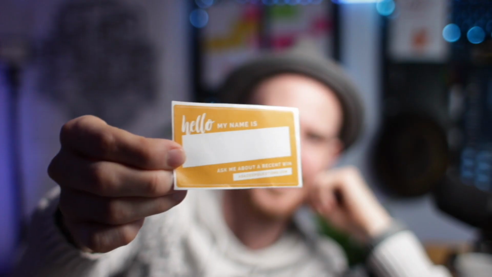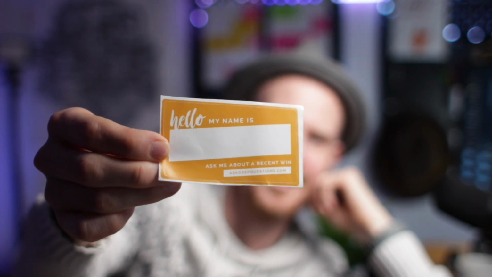Of course, that won't work if you're in a more corporate environment. For that, I actually created these custom name tags that have different conversation starters on them. For example, ask me about my recent win, or ask me about a big goal for this year, or ask me about something new that I'm learning.